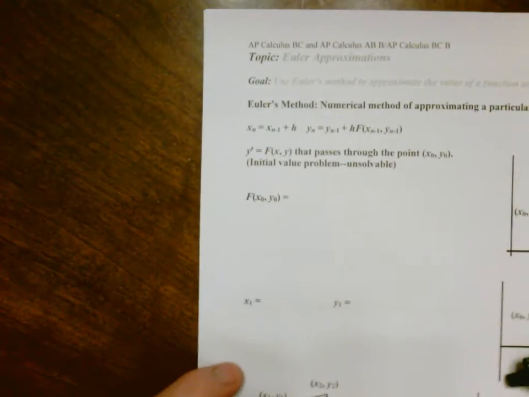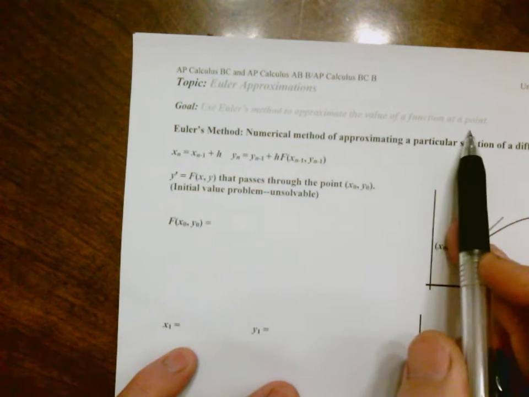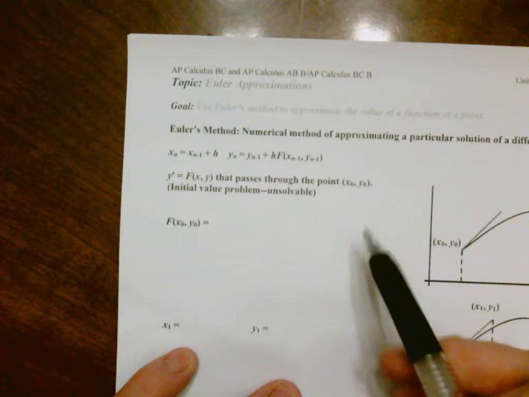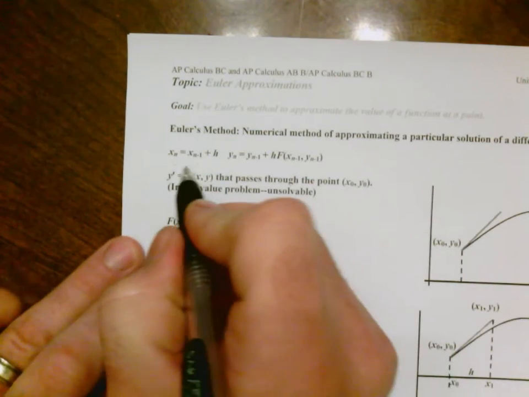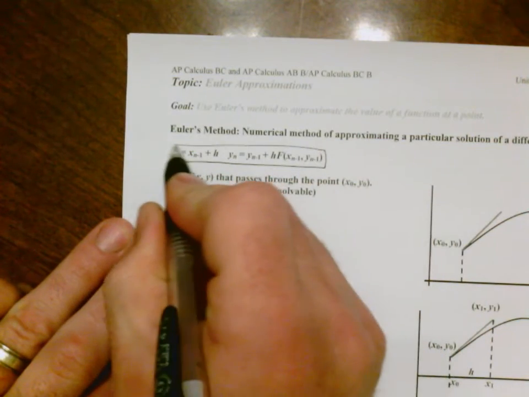So okay, anyway, Euler's method. We're going to use Euler's method to approximate the value of the function at a point. Okay, so that's what we're going to do. So I just want to get into it. Here is your formula, and this is what you're going to use. You have to memorize it.